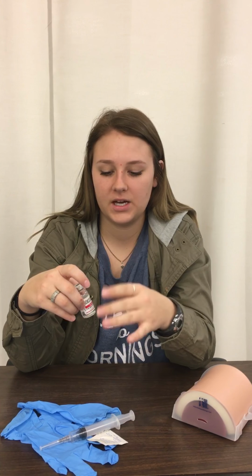And then whenever you are getting the medication out of storage, you're going to want to check the expiration date, and you're going to want to check that it's the right medication, all of that. Okay, so whenever you're getting the medication, you're going to check the doctor's orders. You're going to check for allergies, anything that the patient might have that would react differently to the medication.